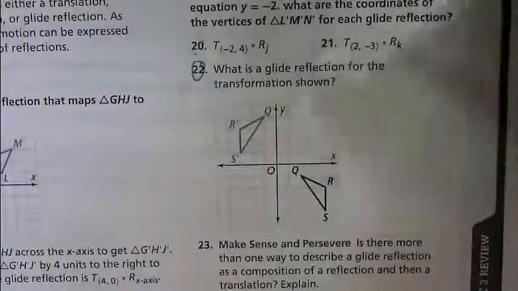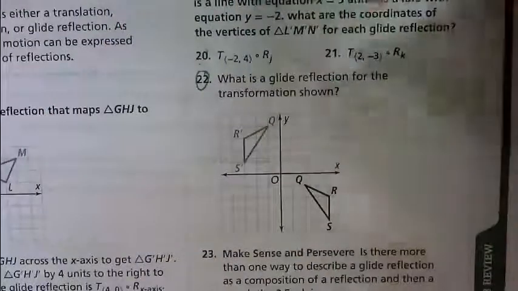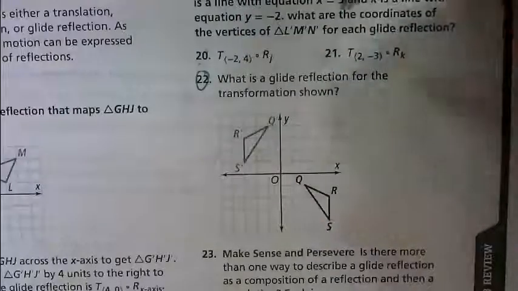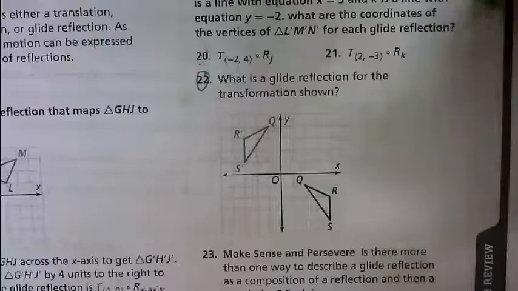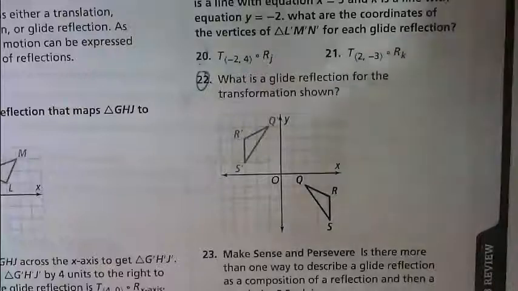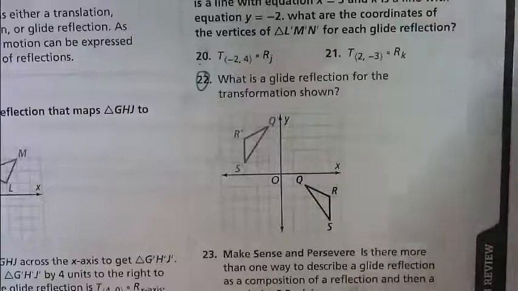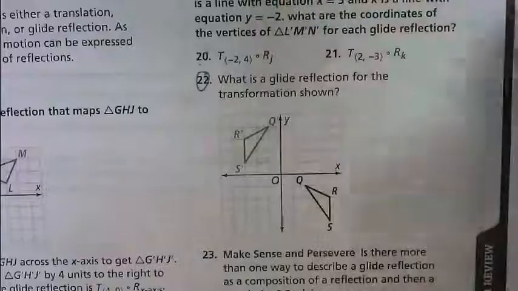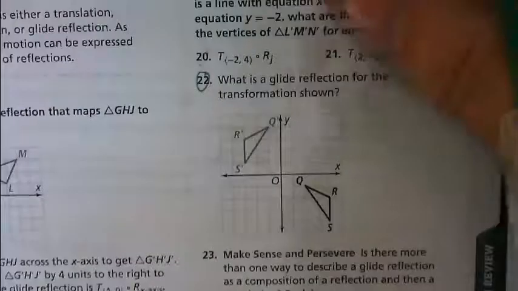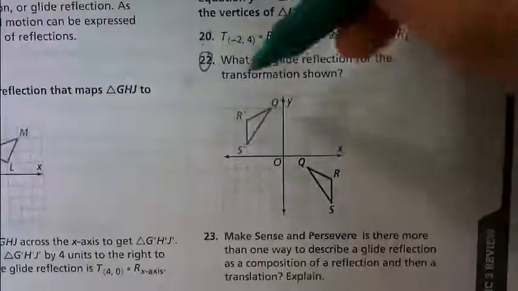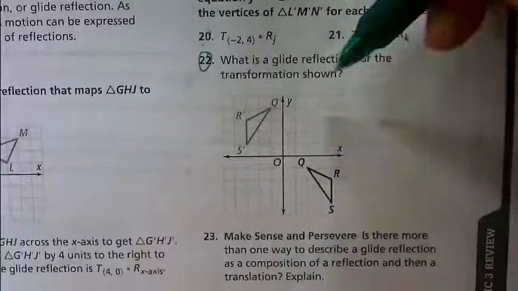Now, if I asked you to do something with a problem like 20 or 21, I'm not going to give you crazy lines like they do up here. I would make it so that you're doing multiple transformations only using the regular lines, like an x-axis or things like that. Or if I did make you do it over something else, I'd give you a diagram of a graph. I wouldn't do it just based on points. This is way too hard. All right, on number 22, what is a glide reflection for the transformation shown?